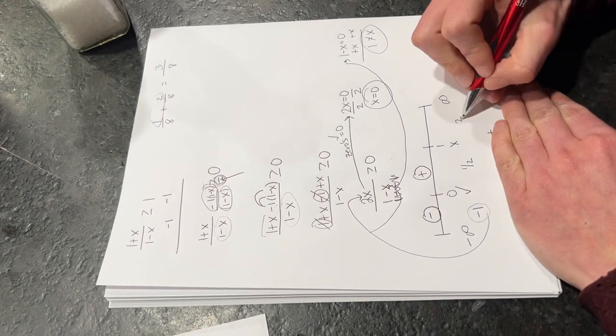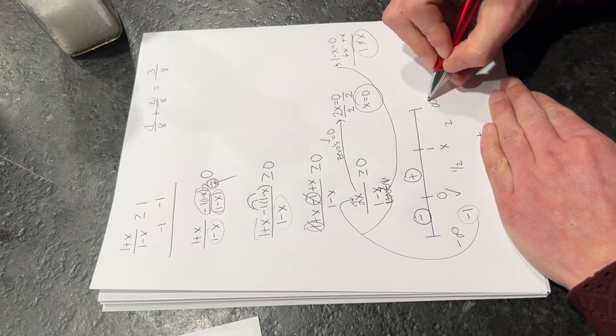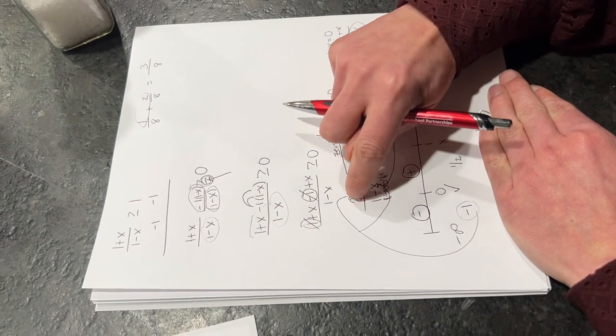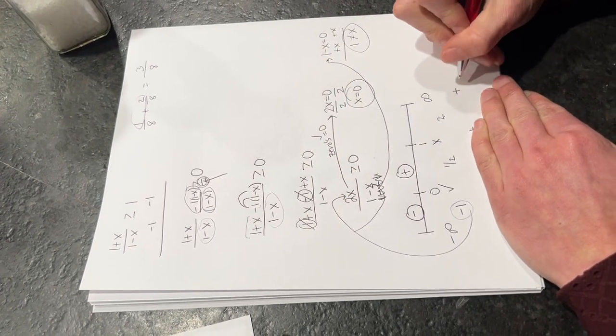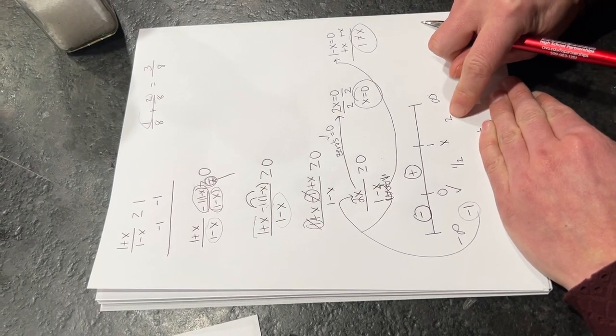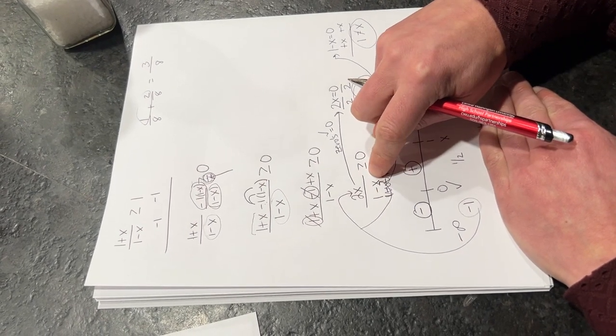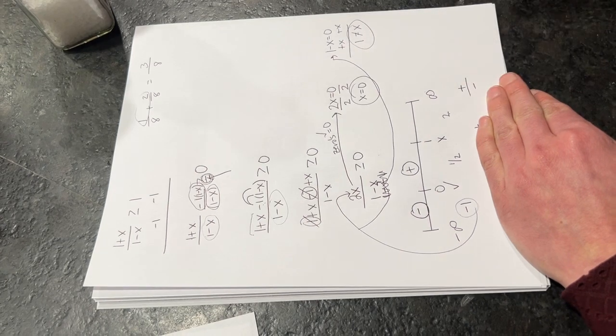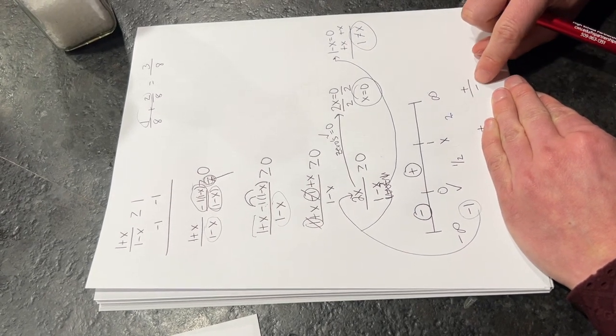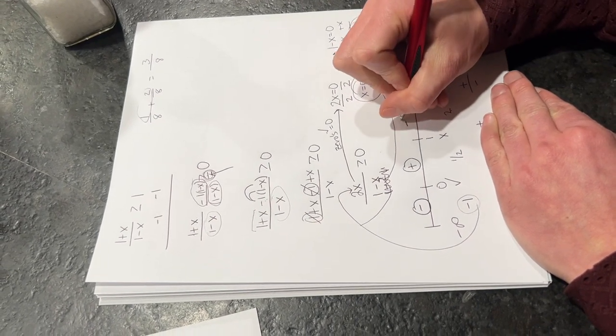Okay, last one. Let's take 2. 2 is in between 1 and infinity. So let's take in 2. 2 times 2 is 4, which I don't care about the 4, but I care it's positive. Then 1 minus a 2 is actually going to give me a -1, which is a negative. So now I have a positive divided by a negative, which gives me a negative.